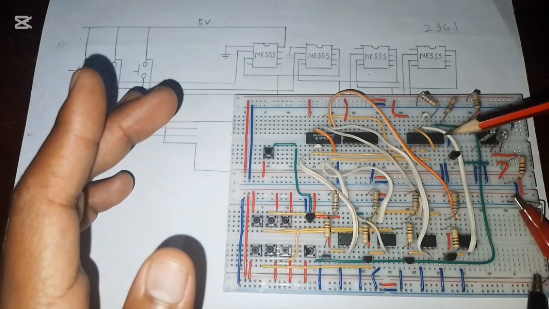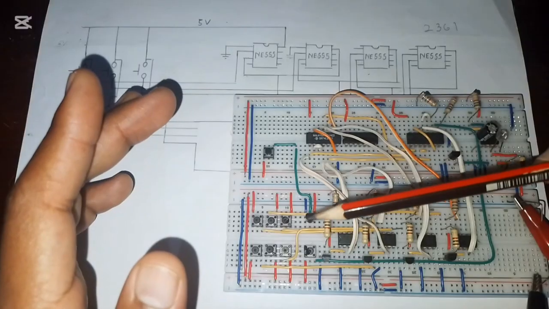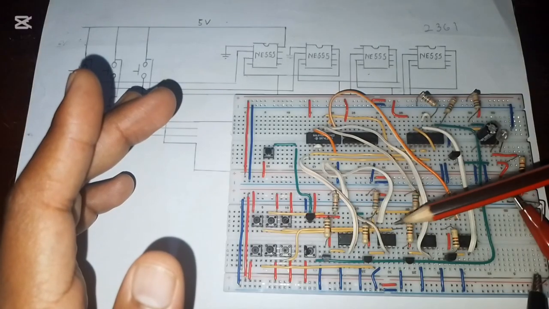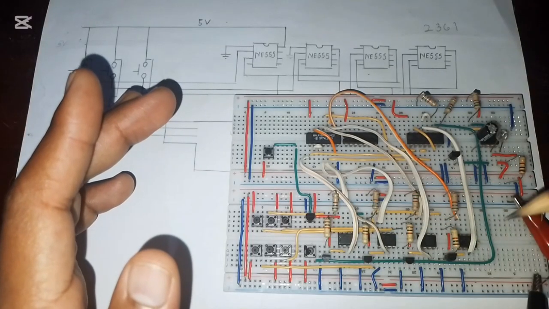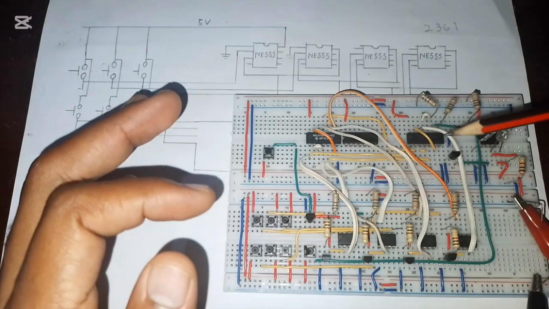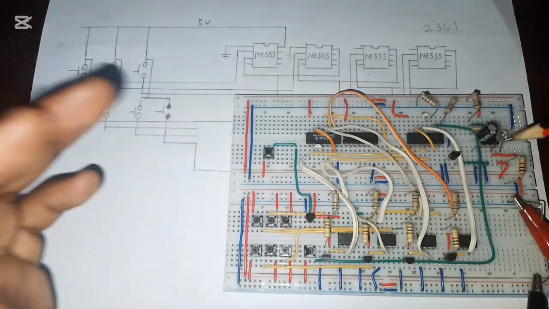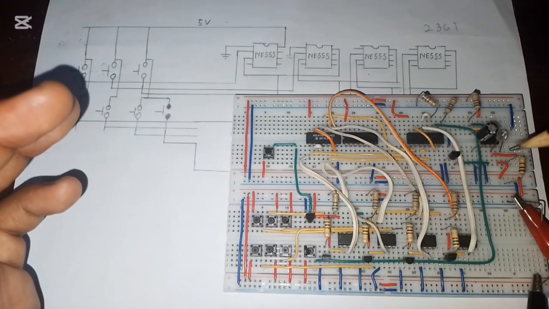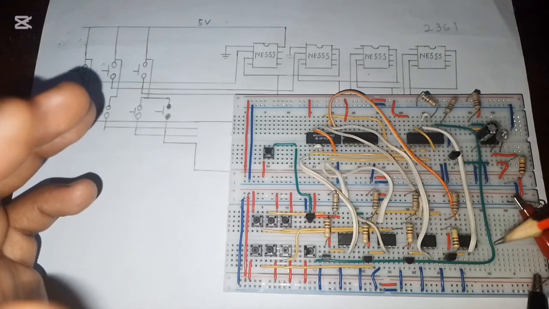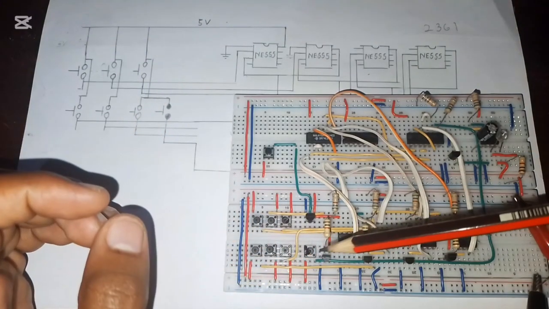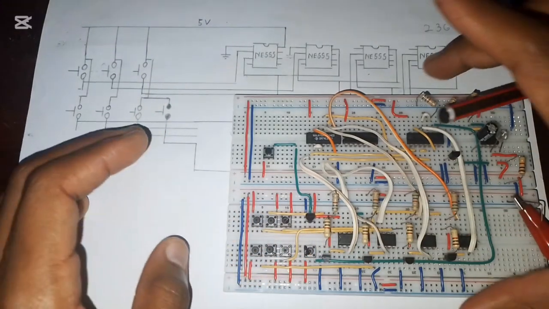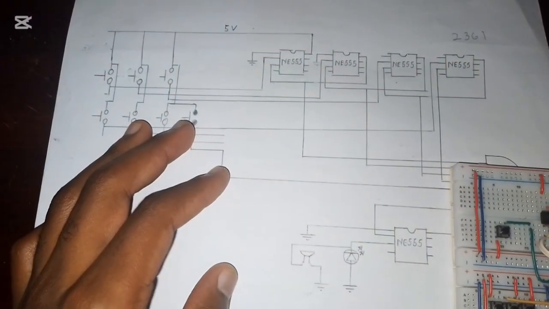Then right here we have the AND gate, which is checking if all conditions have been met and all states have been correctly put. And it's the one that's giving trigger to this NE555 to give an output when the password is correct and when you press enter. This is the enter key. So let's look at the circuit schematic.